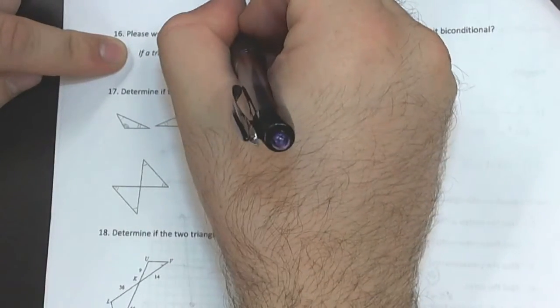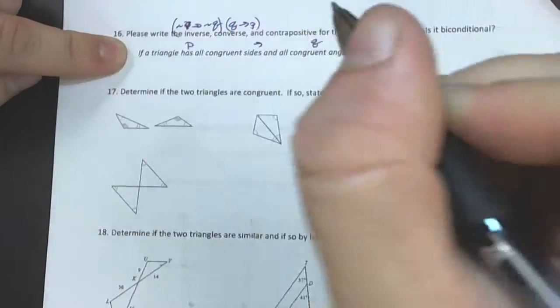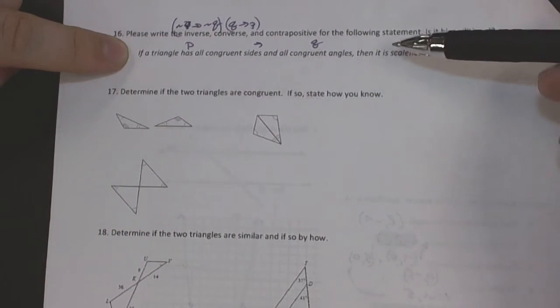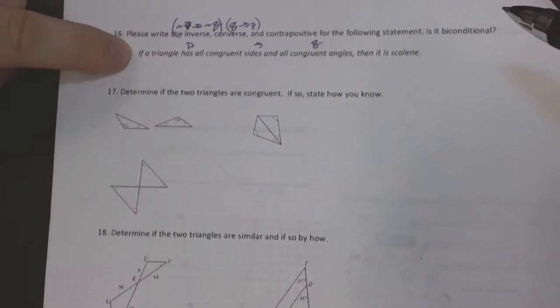Converse, switch them around. Q implies P. I'm just putting them in parentheses for convenience. So, switching it around, it's going to say if a triangle is scaling, then a triangle has all congruent sides and all congruent angles.